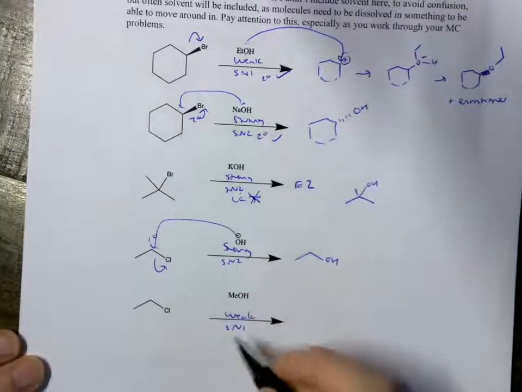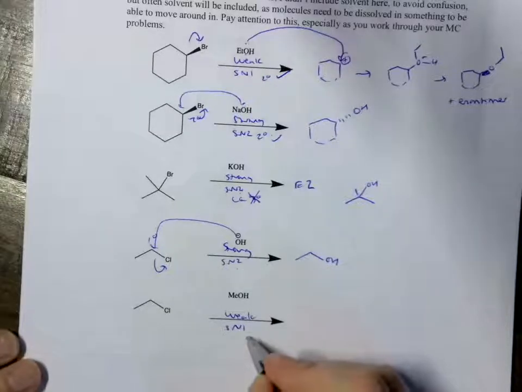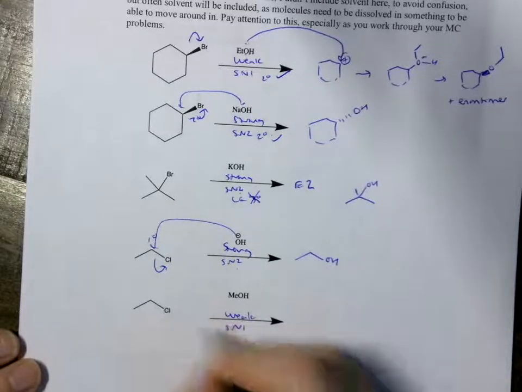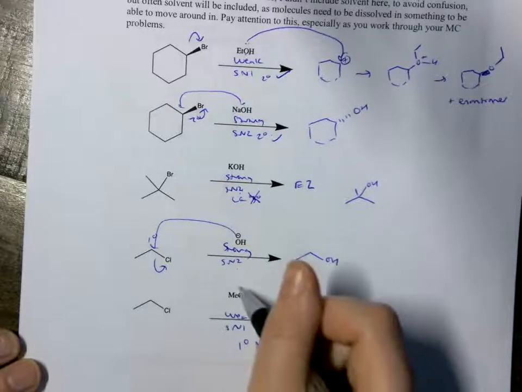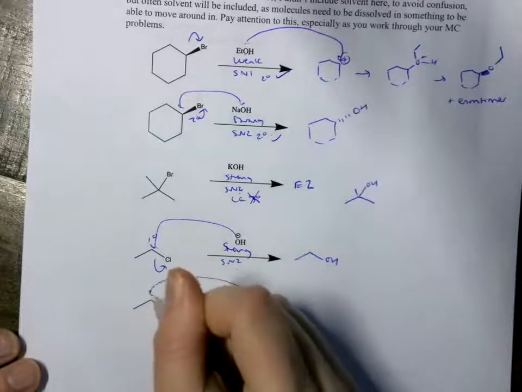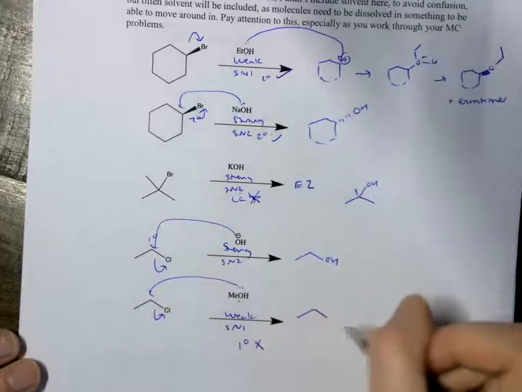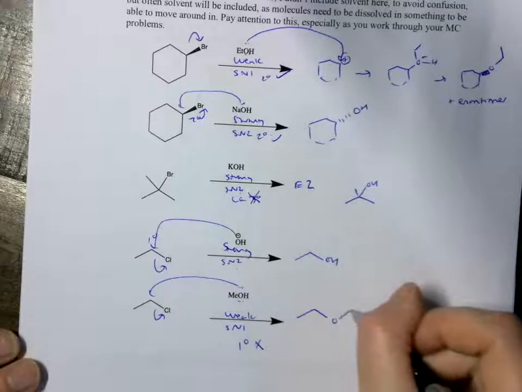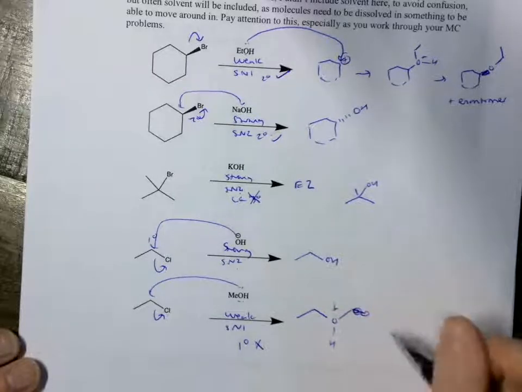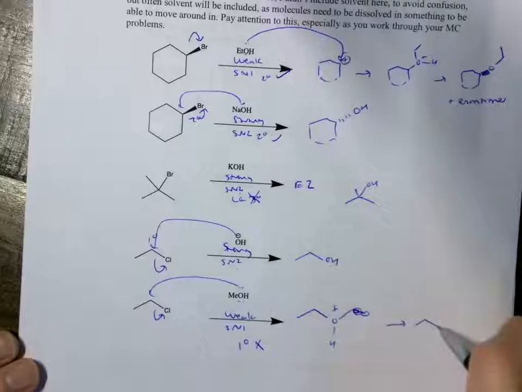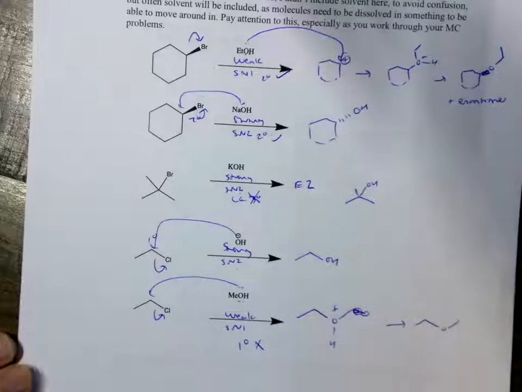And then this one, okay, so this is weak, so it would favor SN1, but you can't have a primary leaving group on an SN1, that won't work. So this would actually go by, I think, SN2. And so it would be just a methyl group, so just that with a hydrogen positively charged. And then you get deprotonation. So you would get this.